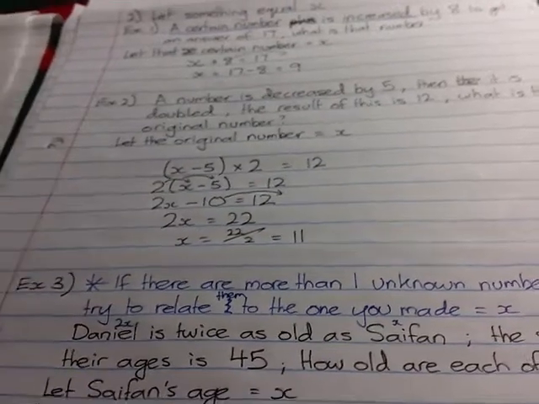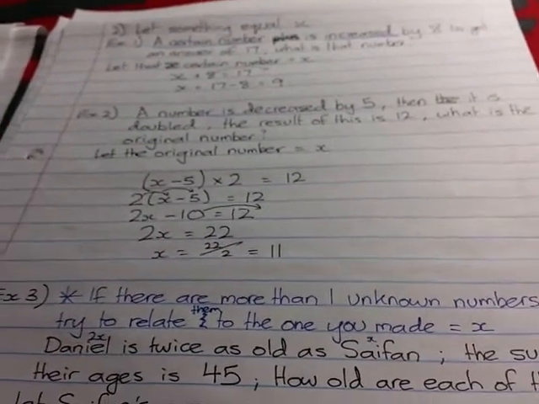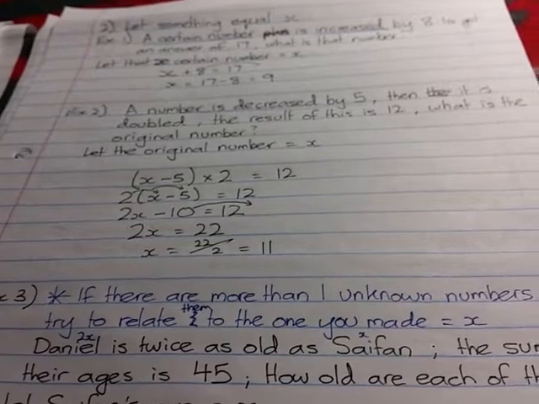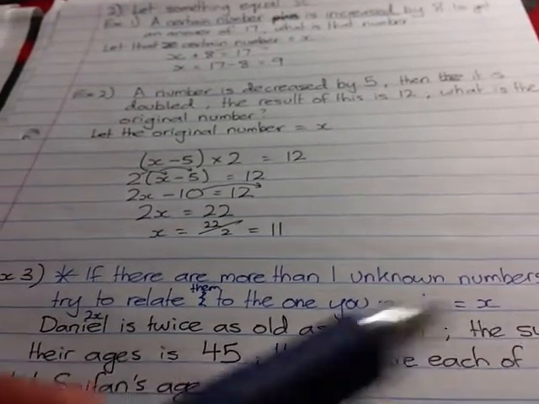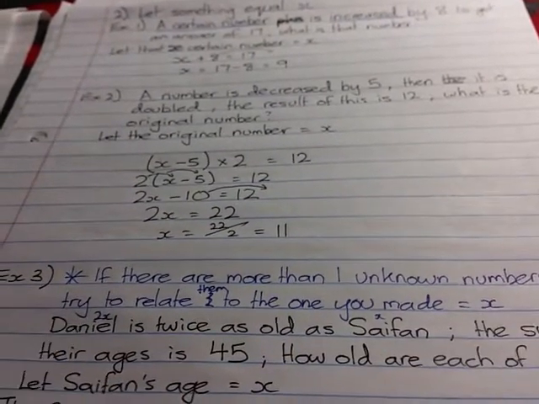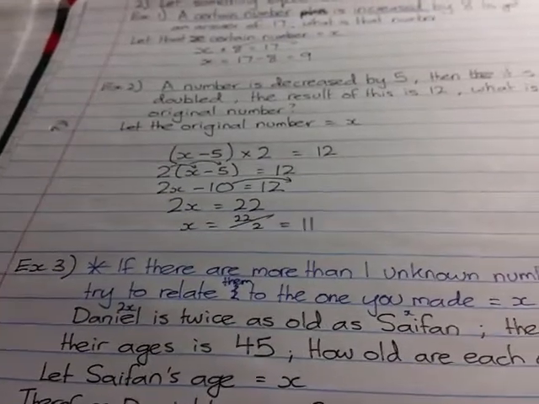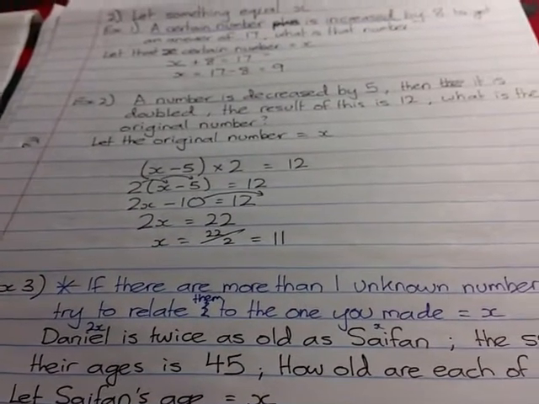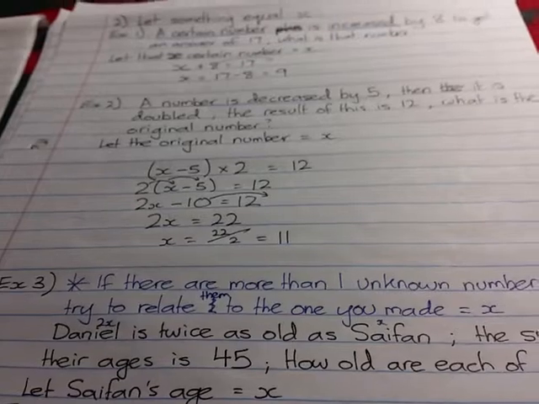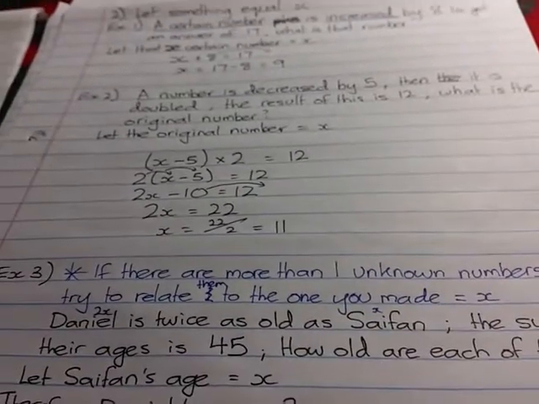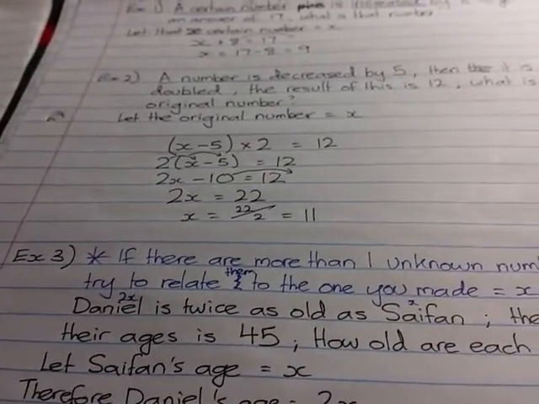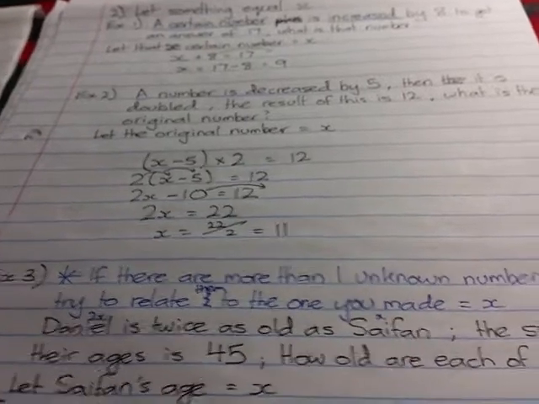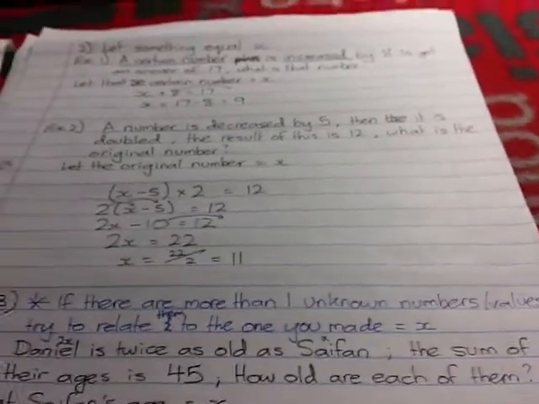Truth be told, it doesn't matter whether you make Saifan equal x or whether you make Daniel equal x. But I generally prefer making the smaller one equal x, because it avoids negatives and avoids fractions. That's personally why I do it.